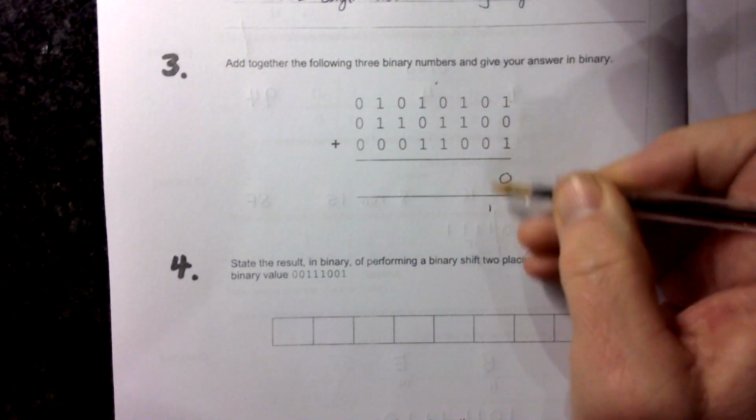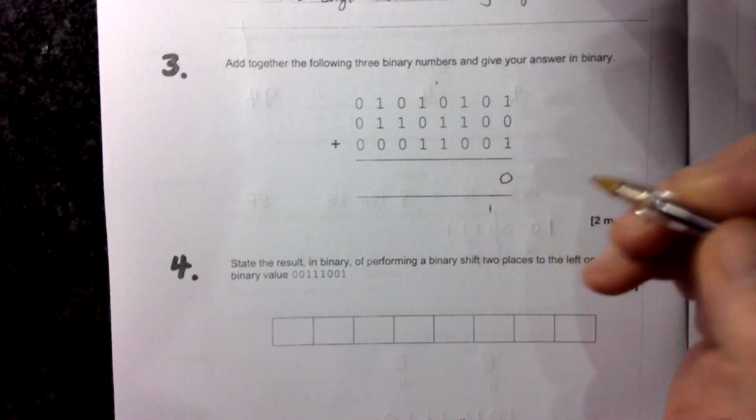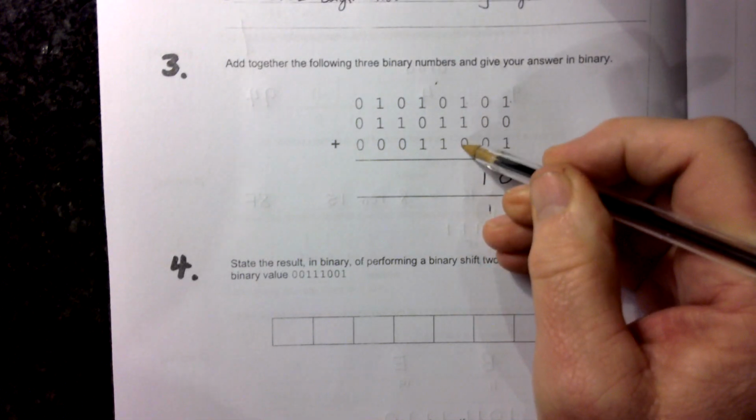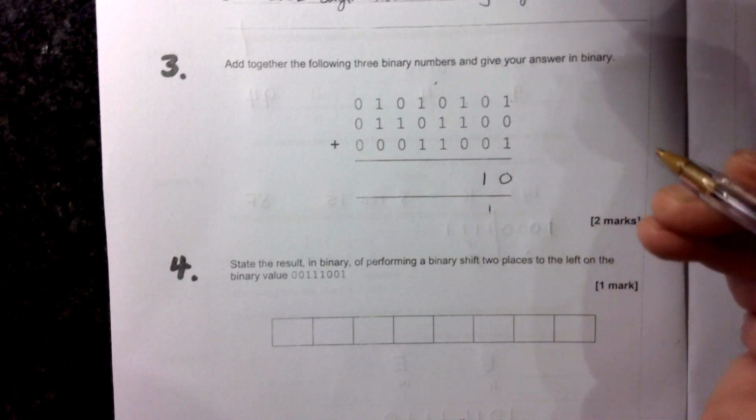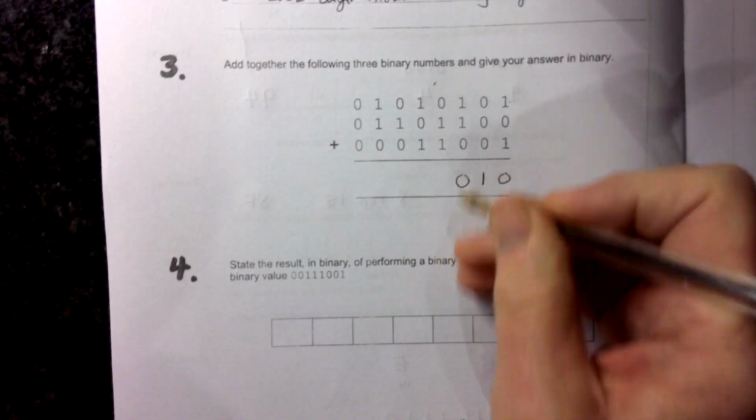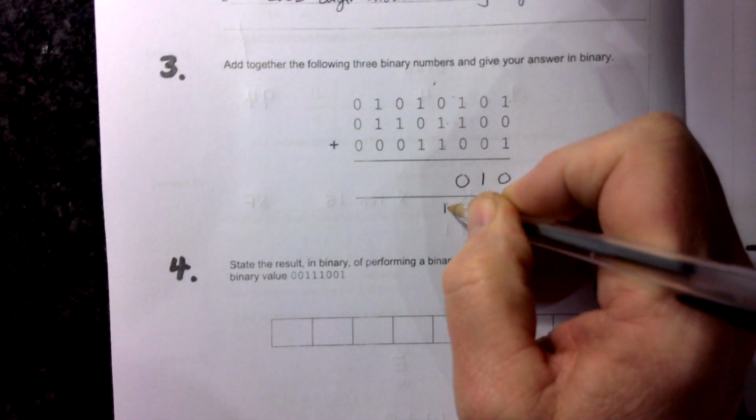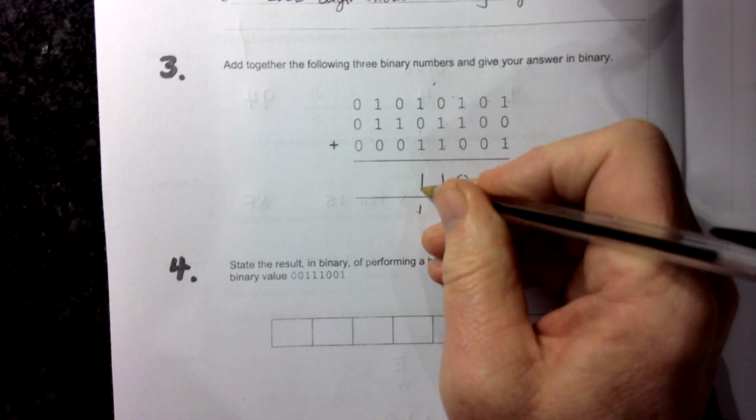0, 0, 0 and 1 is 1. So put down the 1. 1 and 1 and 0 is 2, which is 1, 0 in binary. So we put down the 0, carry the 1. 0, 1, 1 and 1 is 3. 3 in binary is 1, 1. So we write down the 1 and carry the 1. 1, 0, 1 and 1 is 3. That's 1, 1. So we put down the 1, carry the 1.